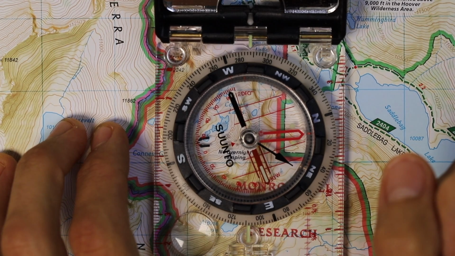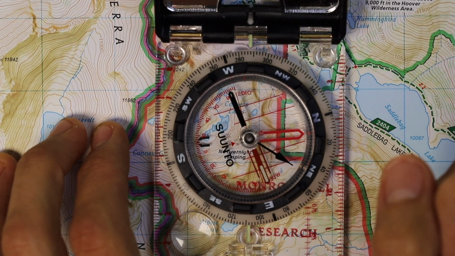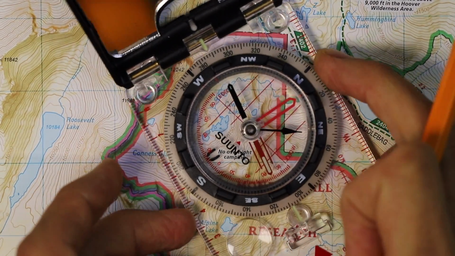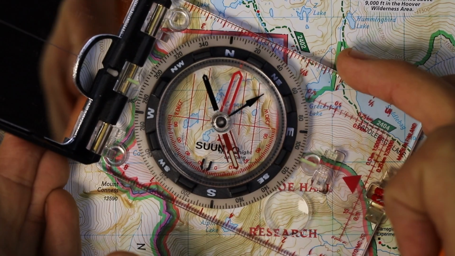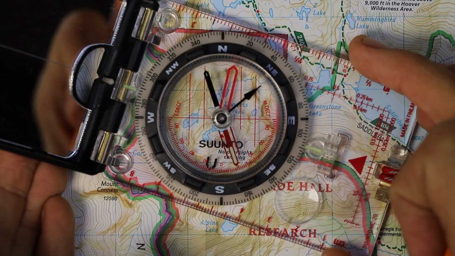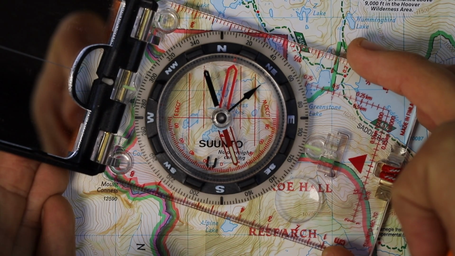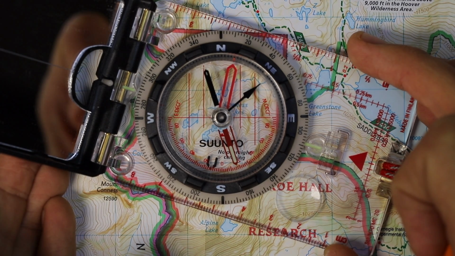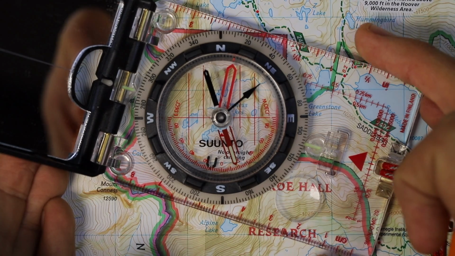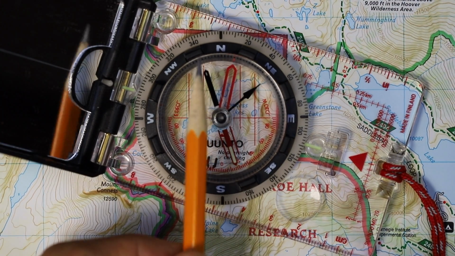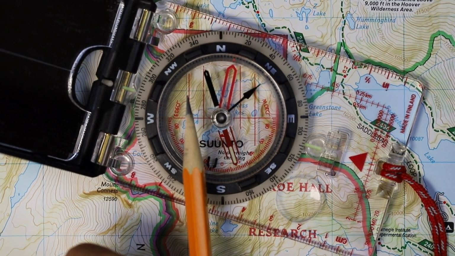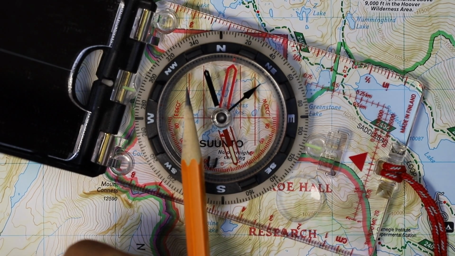All right, so let's go ahead and plot these bearings onto the map. The first bearing we took was of North Peak, and that was a bearing of 288 degrees. But if we were to plot this bearing onto the map by lining up the red meridian lines on the compass with the blue meridian lines on the map, we would not be plotting the bearing we took, but a bearing 2 degrees east of it. That is because true north is here, but we are not lining our compass up with true north when we use these blue lines. We are lining our compass up with a line that is 2 degrees west of that.